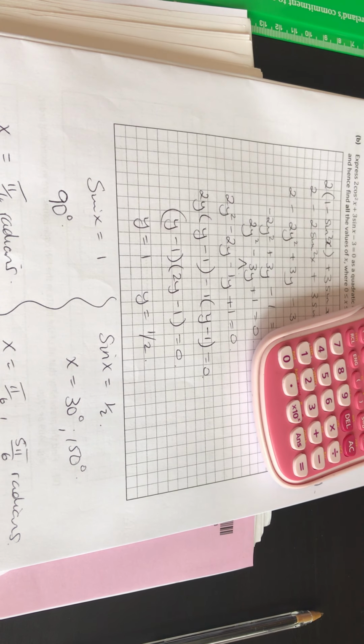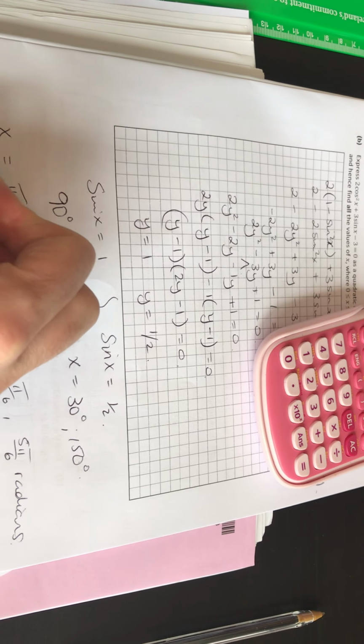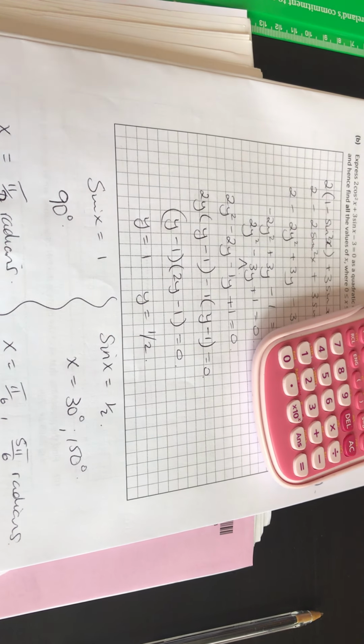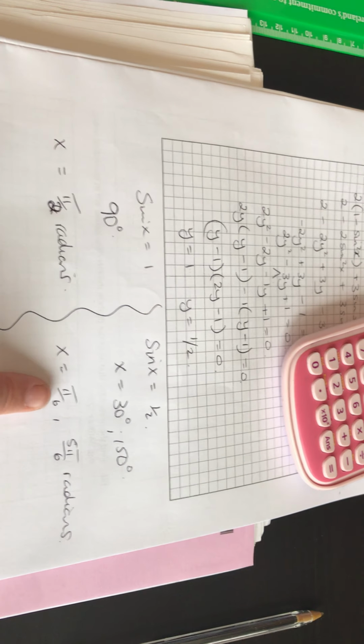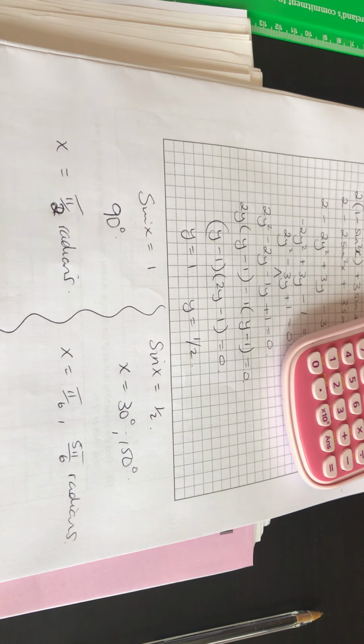We have pi over 2, 90 degrees. Pi over 2, pi over 6, 5 pi over 6. There are the three values for x.